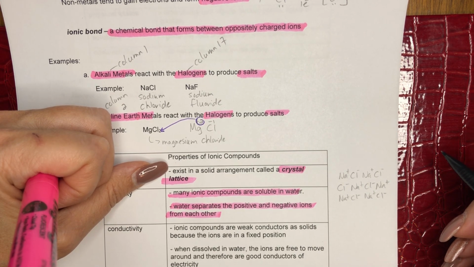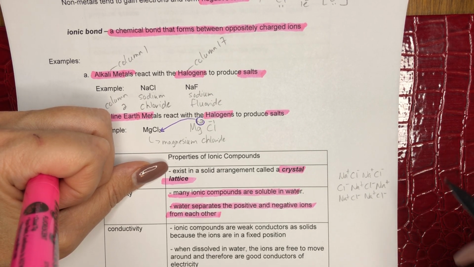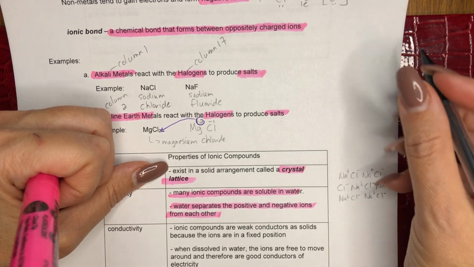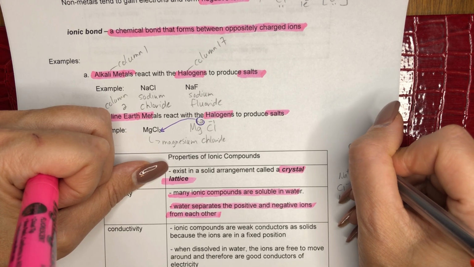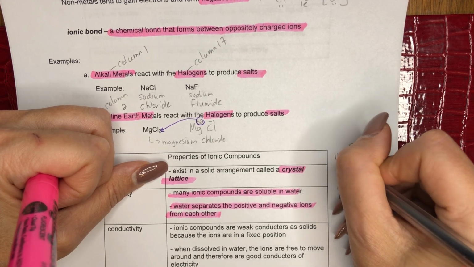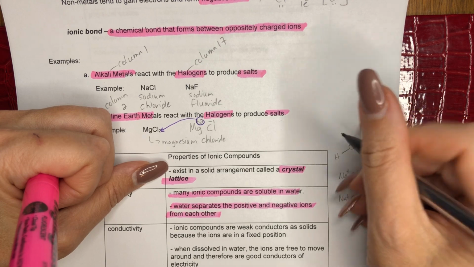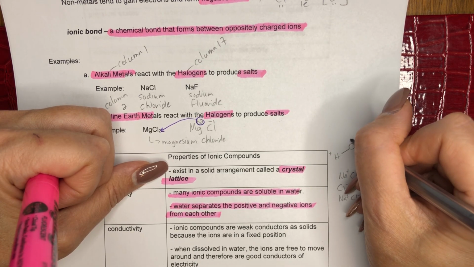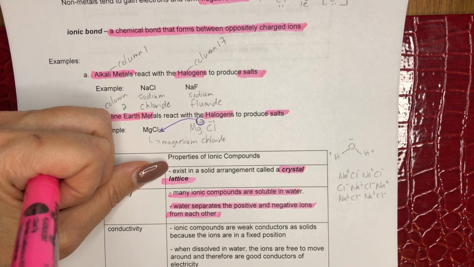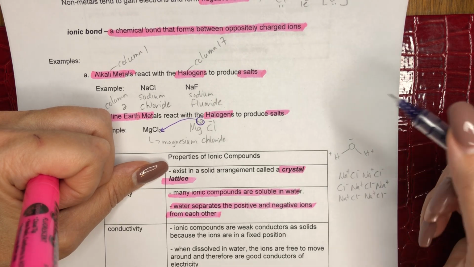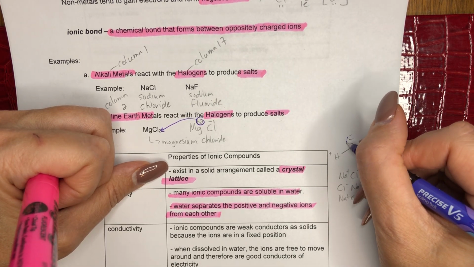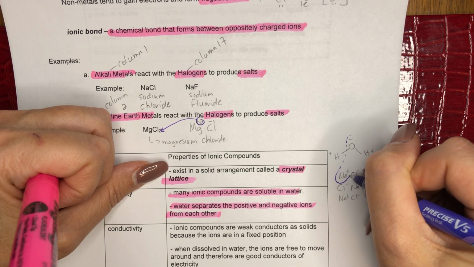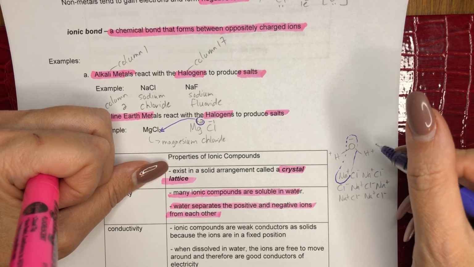When water comes along, it attracts to the negative and positive parts of the salt, because water also has negative and positive parts. Water looks like this, and this would be a positive side, and this would be the negative side. The negative part of the water would attract to the positive part of the salt and pull it off.